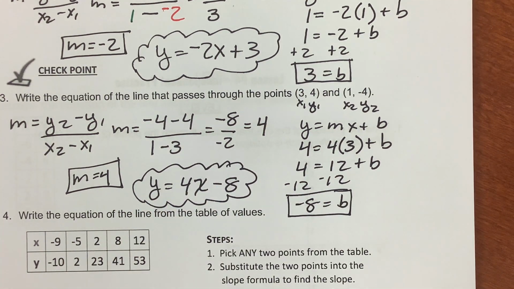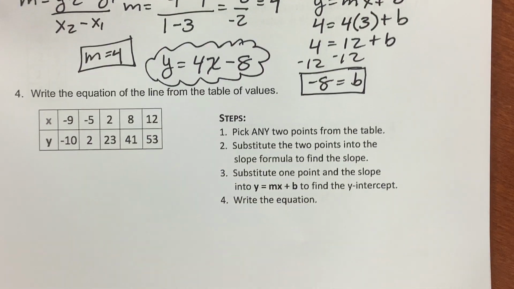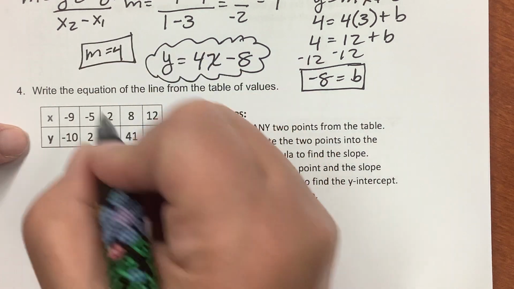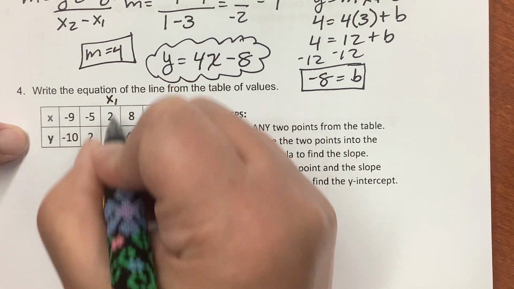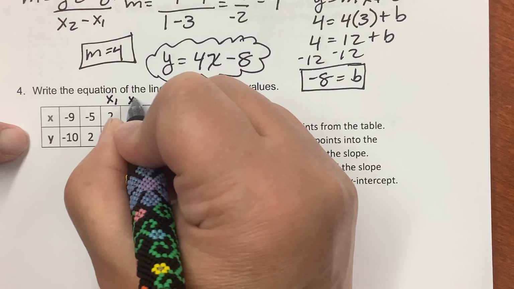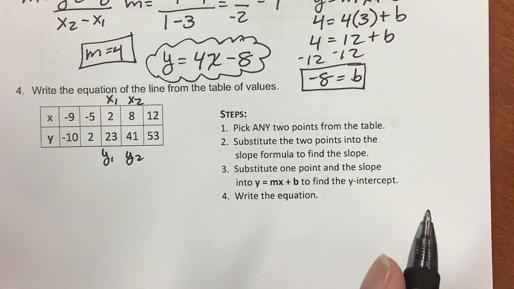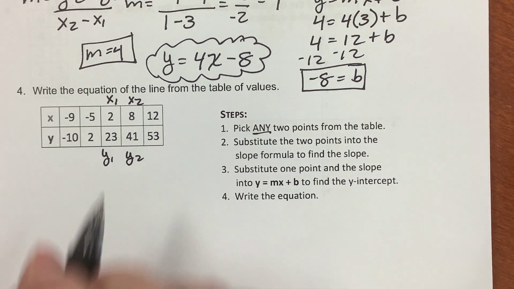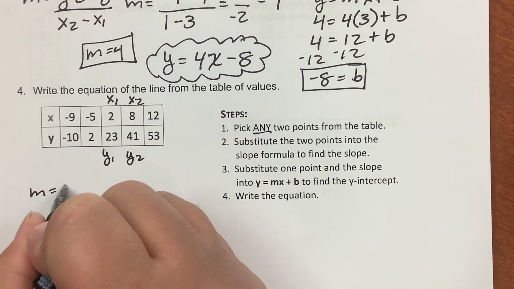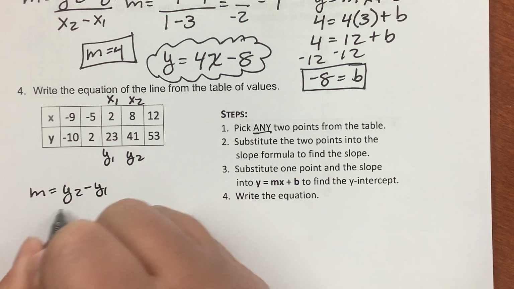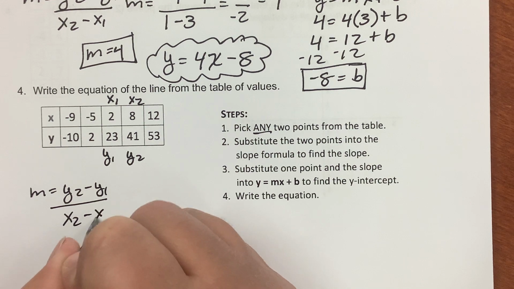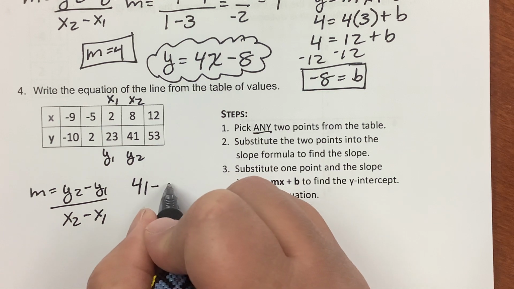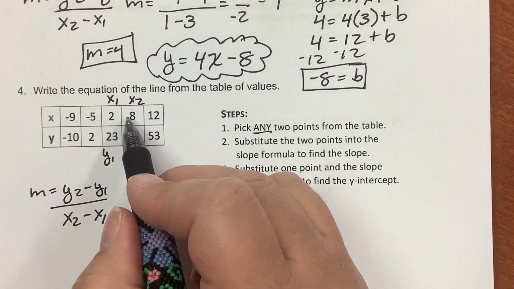Okay. Now, let's do it from a table of values. We're going to pick any 2 points. You know me, I like positivity, so I need an x1 and a y1 and an x2 and a y2, but it doesn't matter which, pick any 2 points from the table. Substitute them into the slope formula. M equals y2 minus y1 over x2 minus x1. So 41 minus 23 over 8 minus 2.